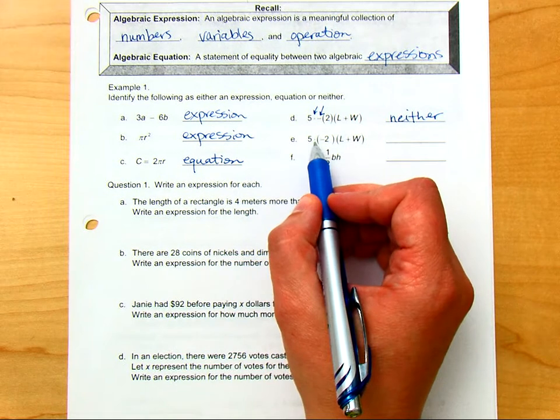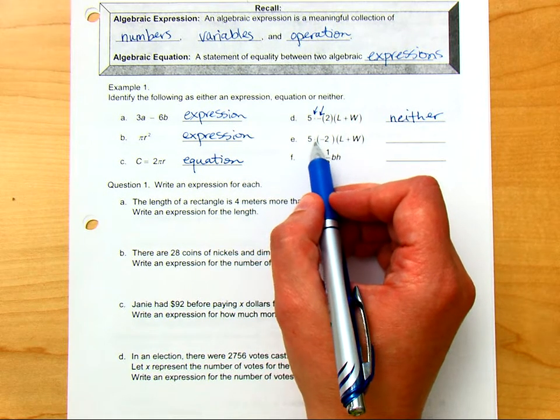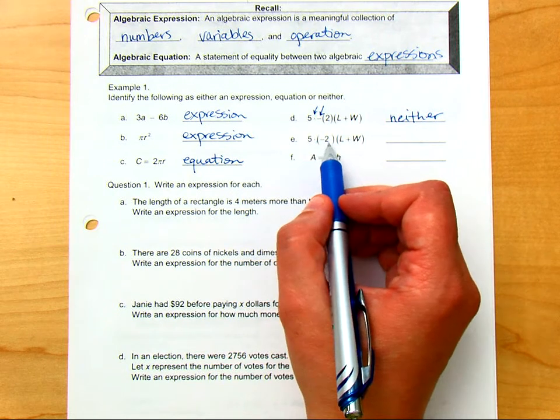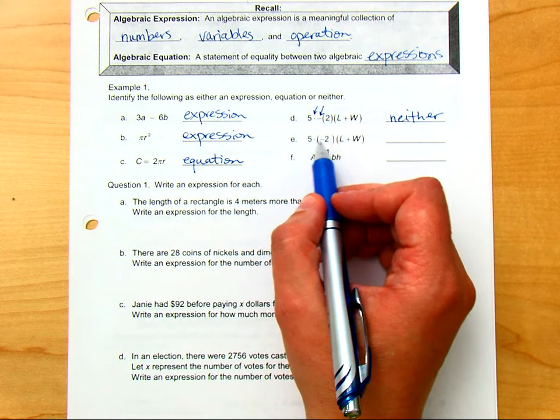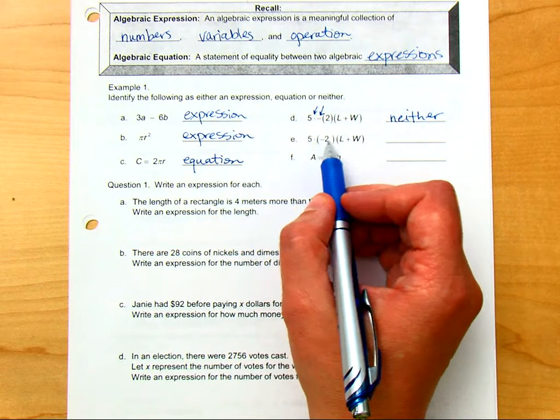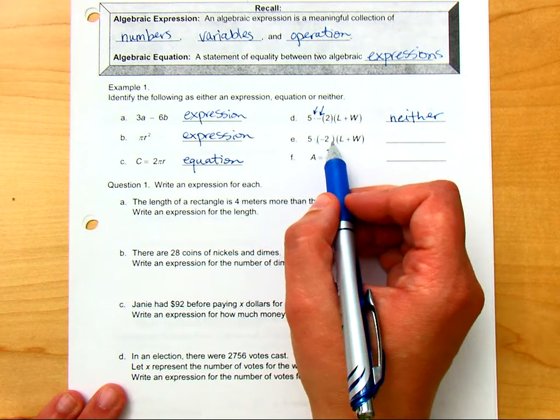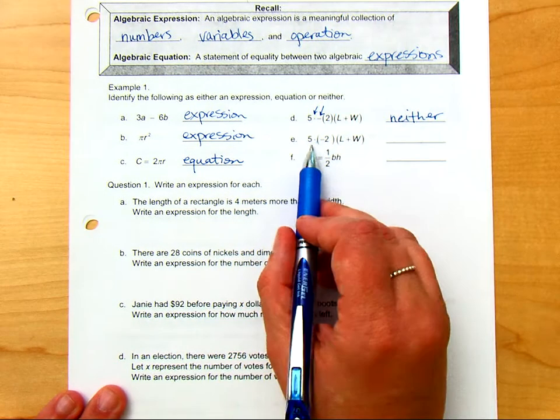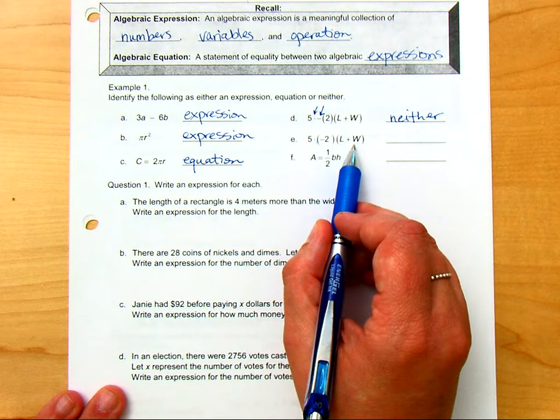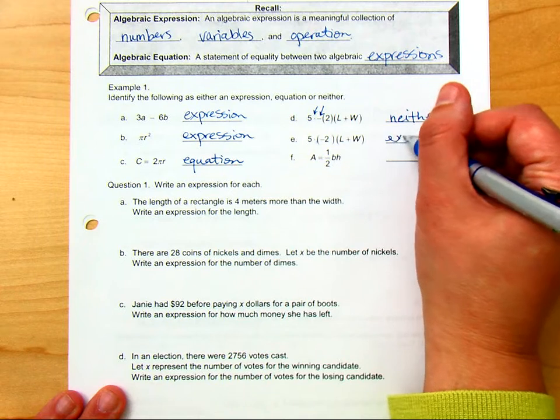Here, we wouldn't really also need this dot for multiplication, but here we're going 5 times negative 2. This is a little bit redundant. If you just put the 5 without the dot, it would mean multiply. So here, what would you say this is? This one is an expression.